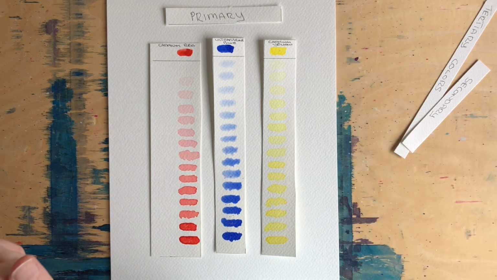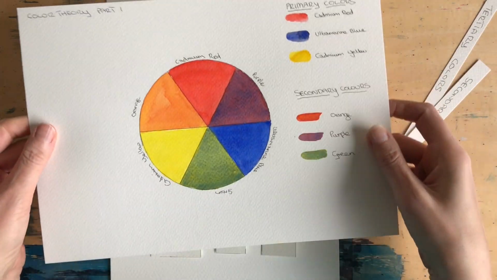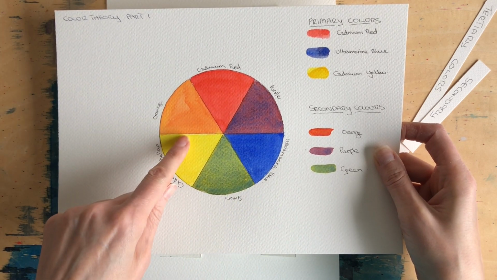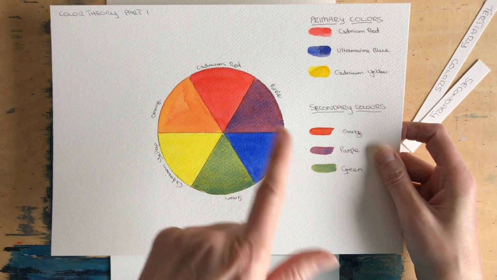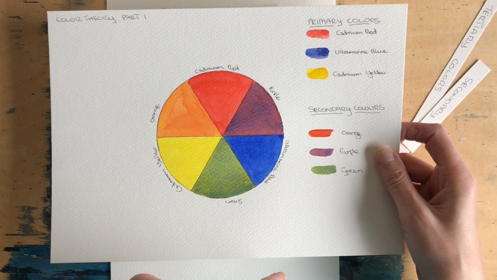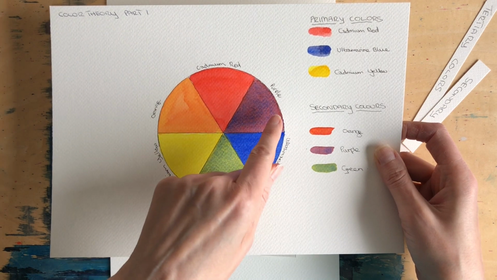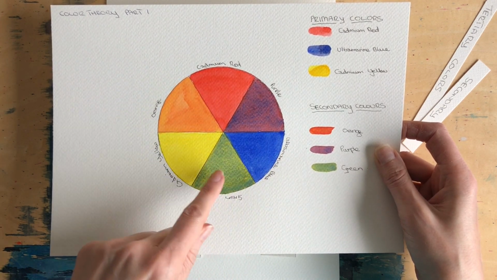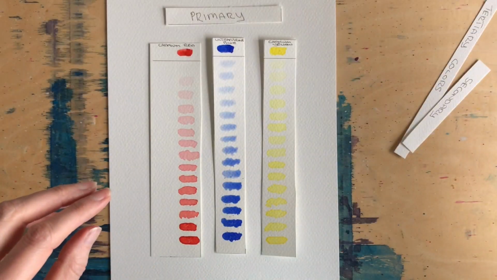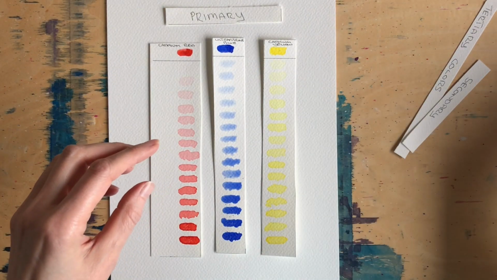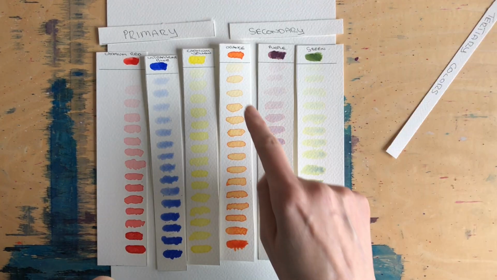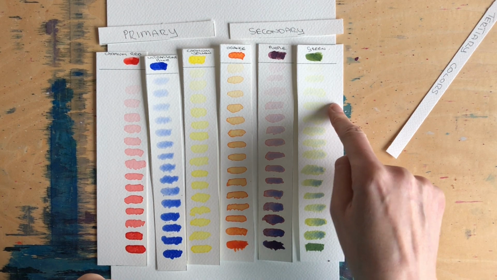So, if you can imagine, we started out with the basic colour wheel and 6 basic colours. Your cadmium red, your ultramarine blue and your cadmium yellow mixed together, you get your 3 secondaries, purple, orange and green, but they're all the same intensity. You can then start, when you're adding various degrees of water, to get your orange, your purple and your green.